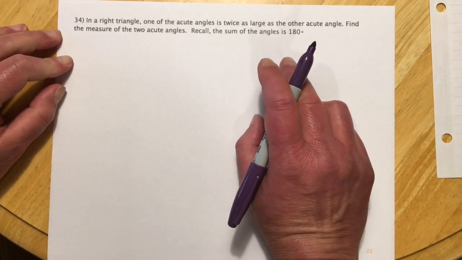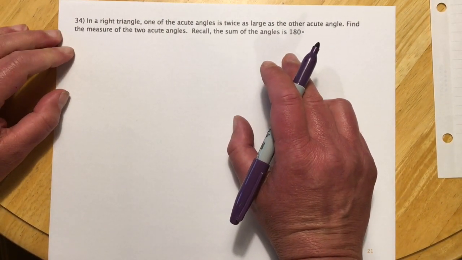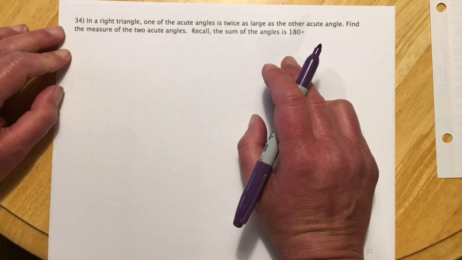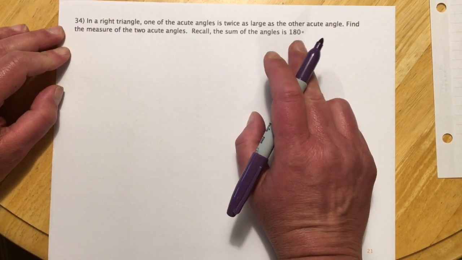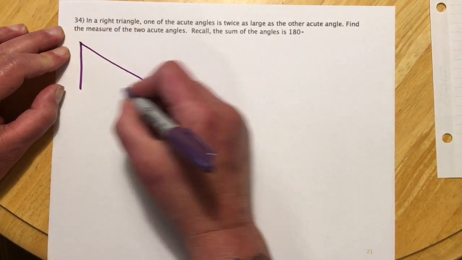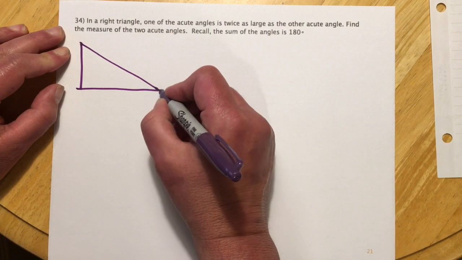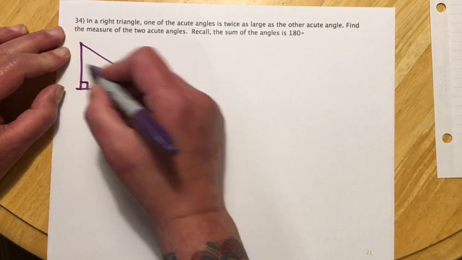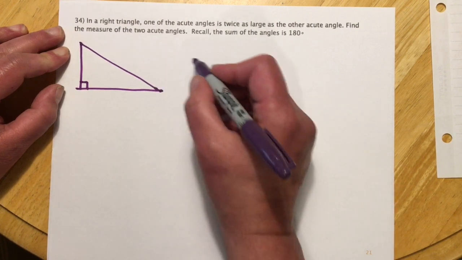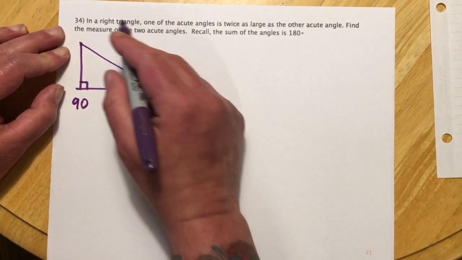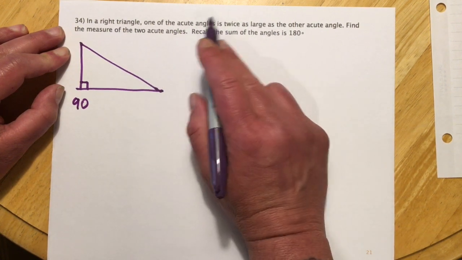In a right triangle, one of the acute angles is twice as large as the other acute angle. Find the measure of the two acute angles. Recall the sum of the angles is 180. So a right triangle, that means you have a 90 degree. And the acute angles, even if you don't know what that means, are these angles that are smaller than 90, up here and here.